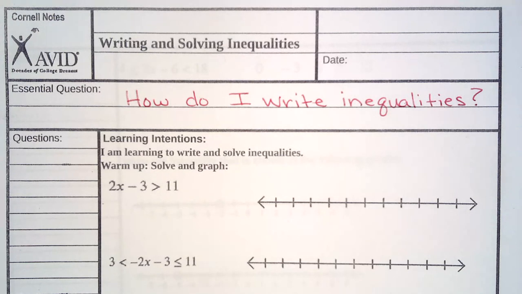Hello class, today we are writing and solving inequalities. So how do I write inequalities is the essential question. Your learning intention, I'm learning to write and solve inequalities. You've got two warm-up questions that are off of what we did yesterday. Pause the video and see if you can solve them.